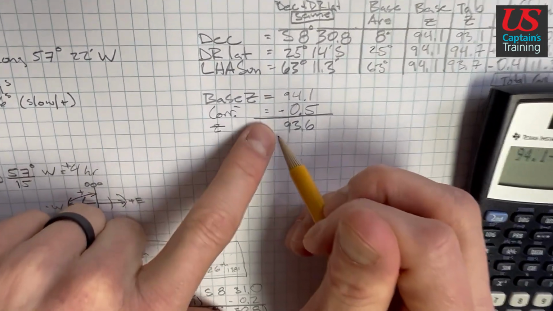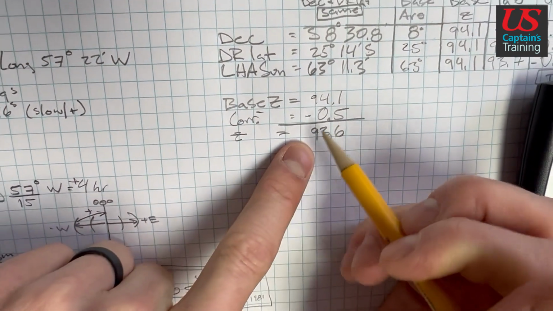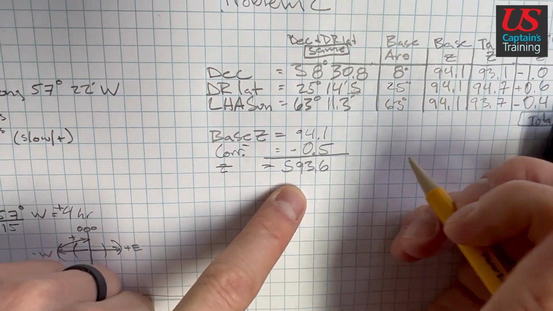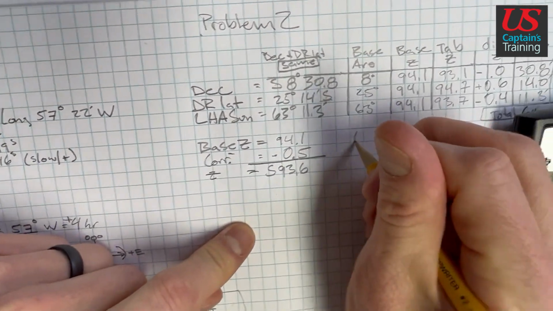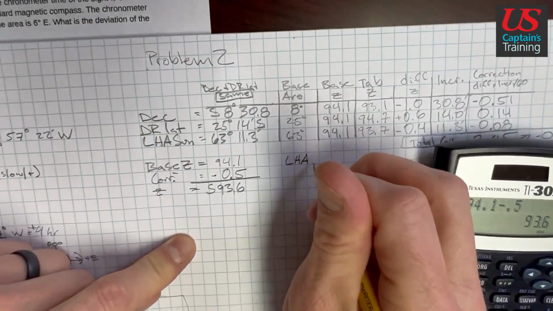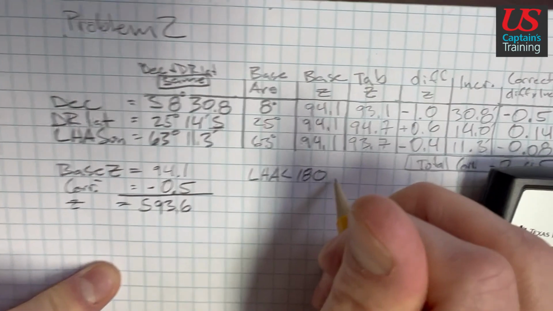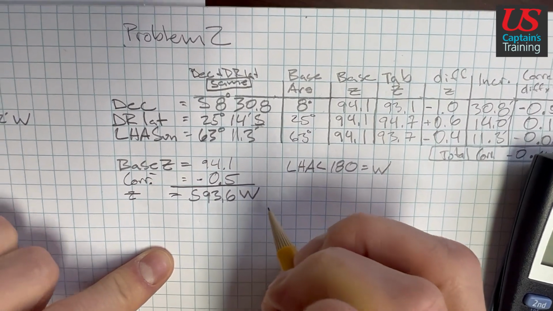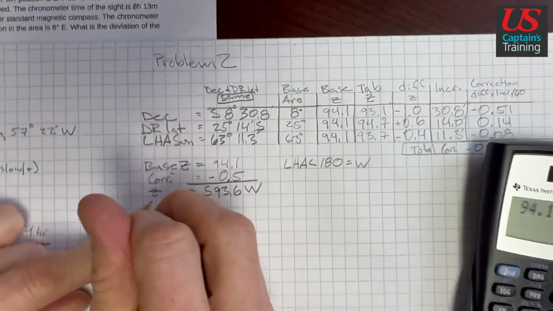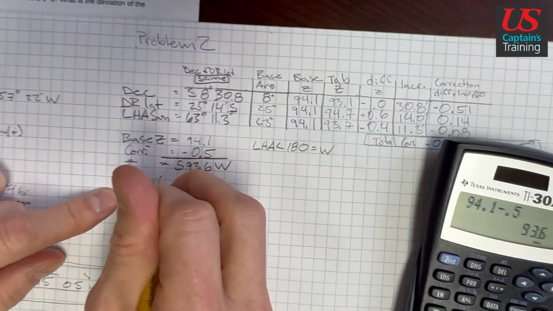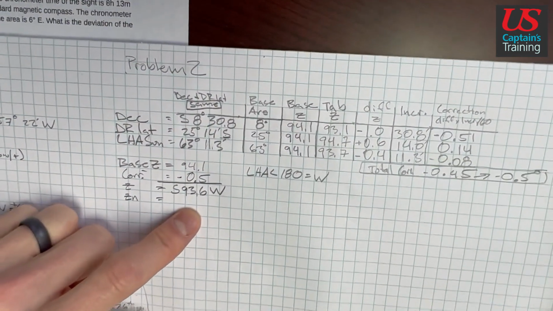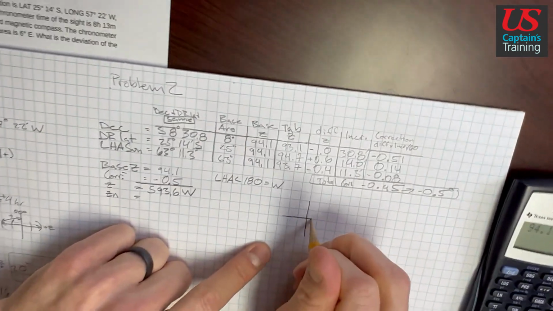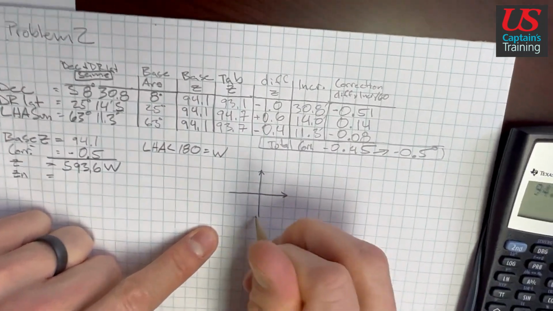Here's the tricky part. We need to name this. So we name it same as latitude, south. And then in this case, our LHA is less than 180, so we name it west. And now we need to figure out our angle from north, or ZN. There are some formulas in the sight reduction tables, but I just like to lay it out on a little graph, and then you can just kind of tell through common sense.